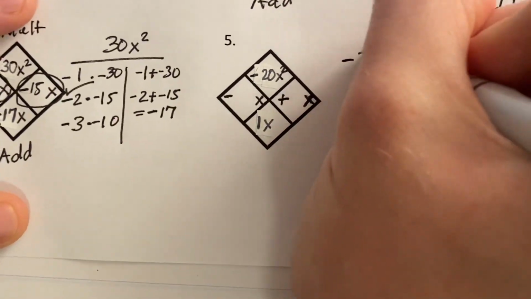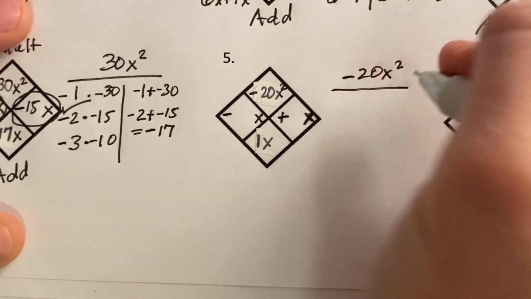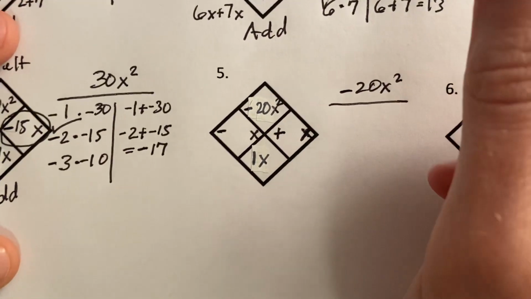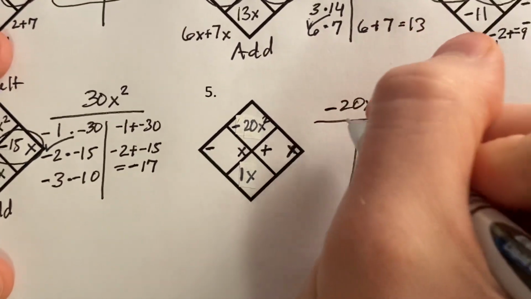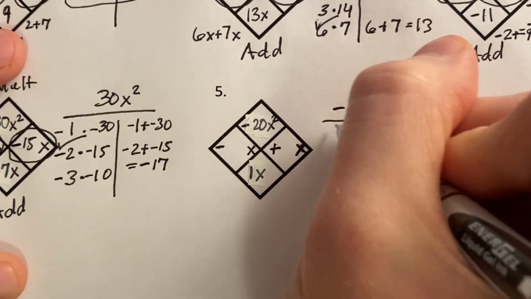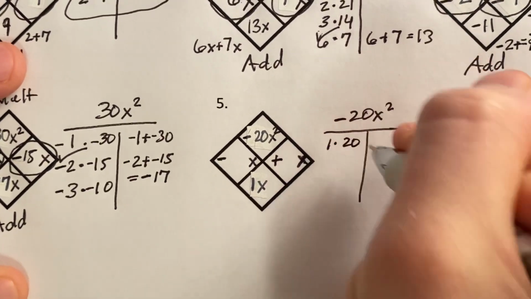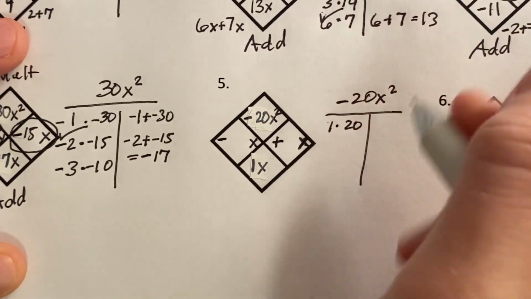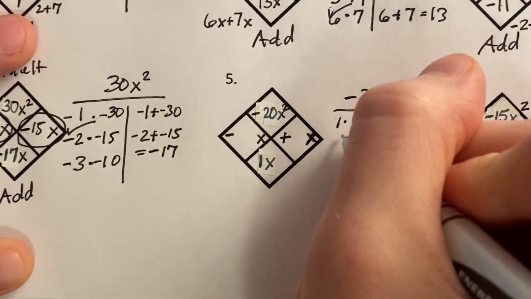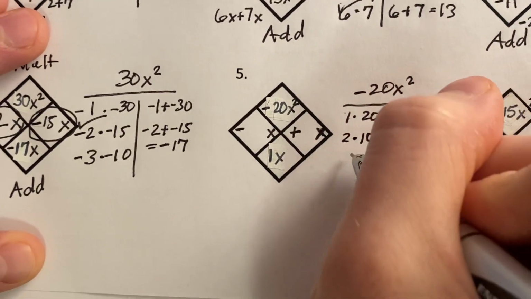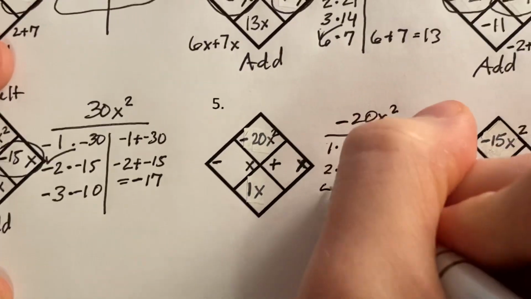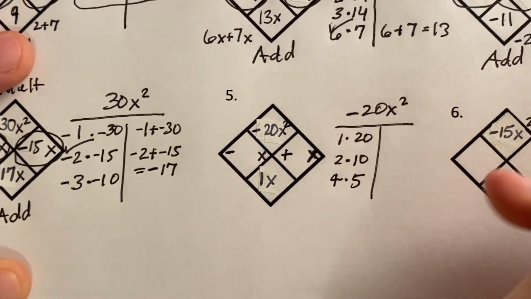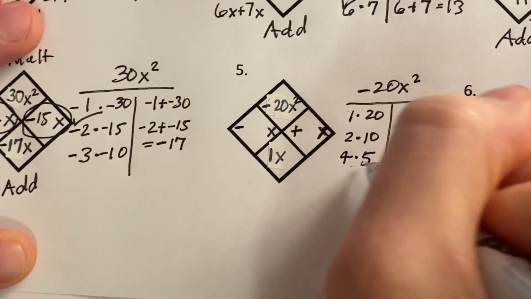So we have -20x squared, and we figure out things that multiply to 20. Well, we know it's going to be 1 times 20, and figure out where you want to put the negative, but we'll do that later. Then we have 2 times 10. 3 doesn't go into 20. 4 does, though. 4 times 5. Now, we see these numbers are really close together.